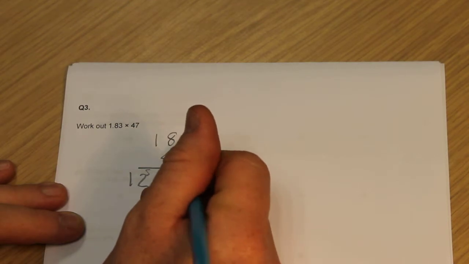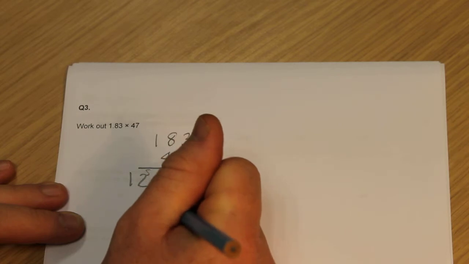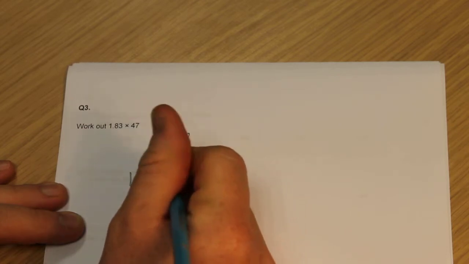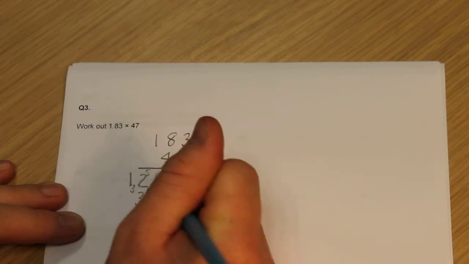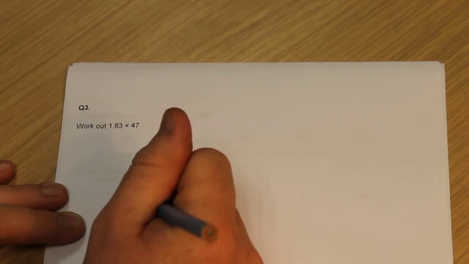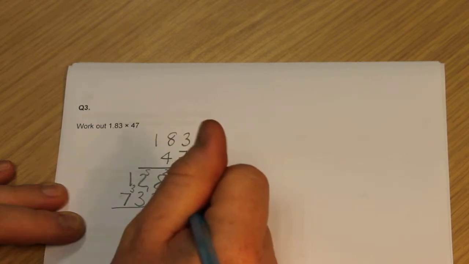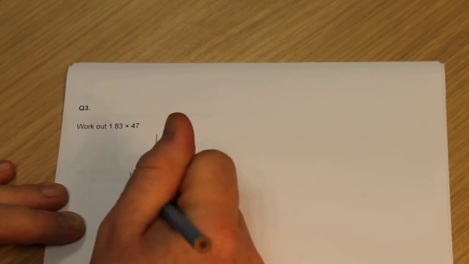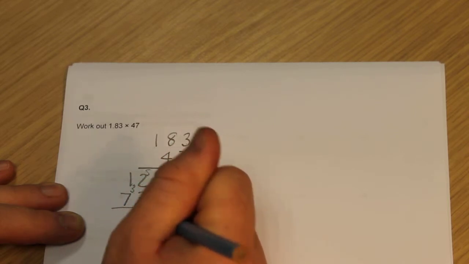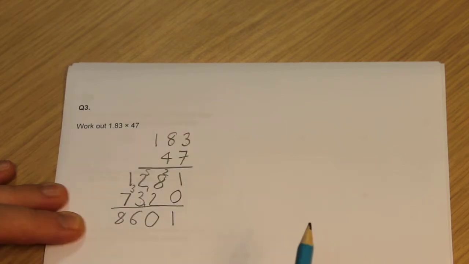So I'm now going to do 4 times each of these digits in that order. So 4 times 3 is 12, 4 times by 8 is 32, plus 1 is 33, 4 times by 1 is 4, plus 3 is 7. I'll add these up now. 1 and 0 is 1, 8 and 2 is 10, 2 and 3 is 5, plus the 1 is 6, 1 and 7 is 8.